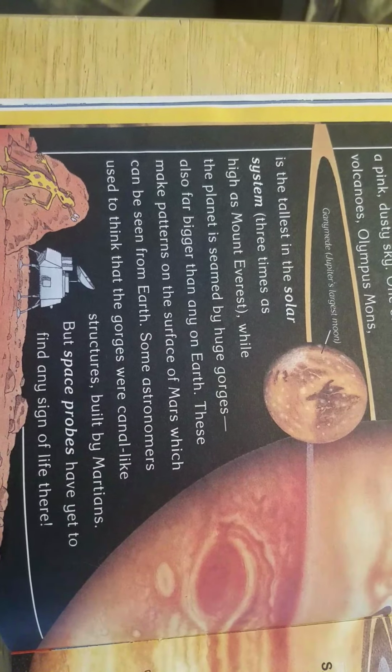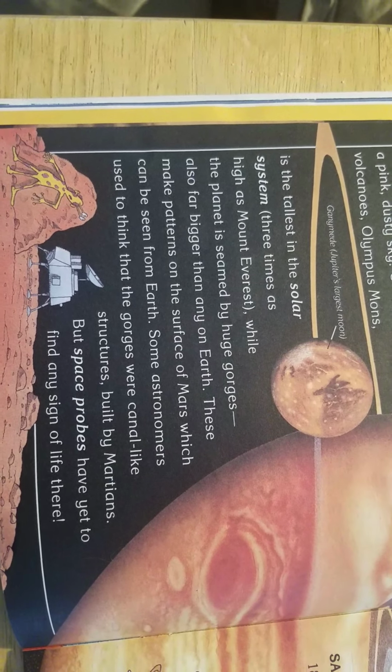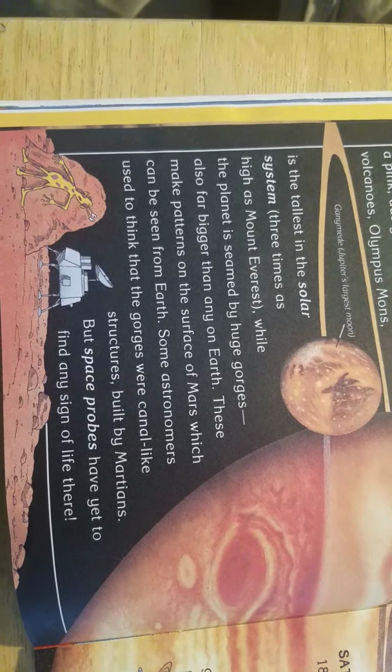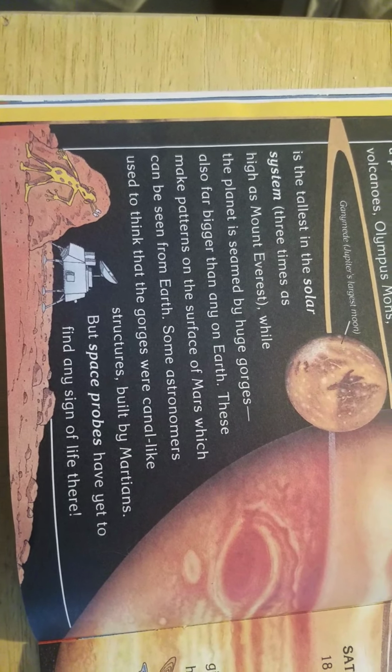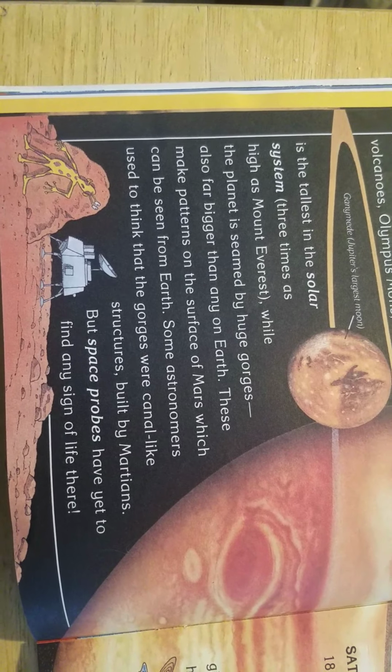Some astronomers used to think that the gorges were canal-like structures built by Martians, but space probes have yet to find any sign of life there. In case you don't know what a gorge is, it's kind of like a canyon with steep walls.